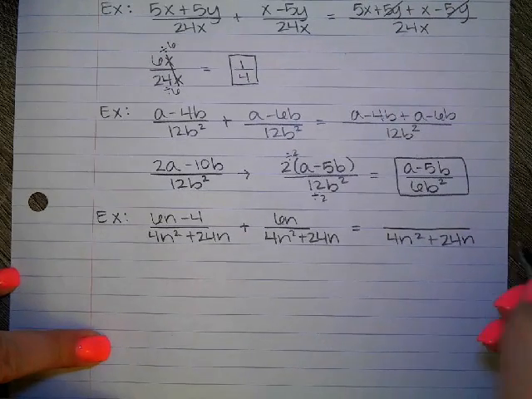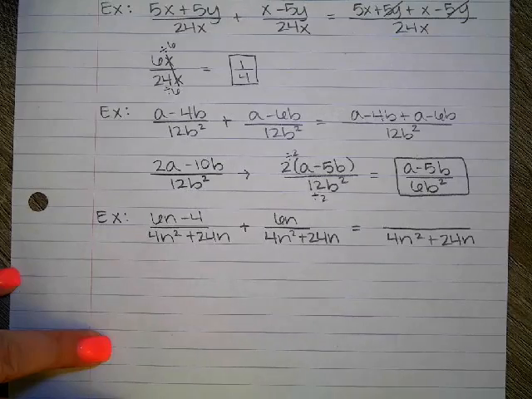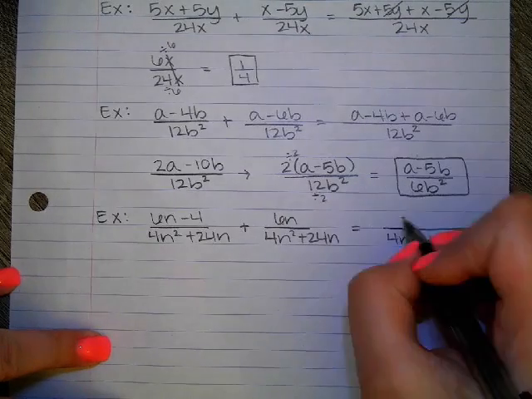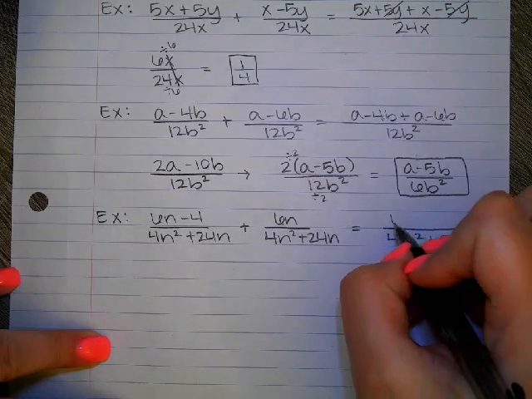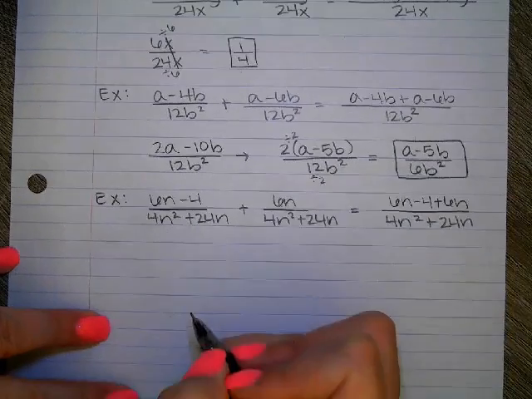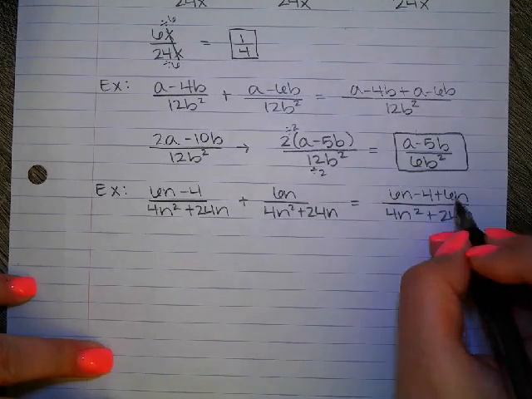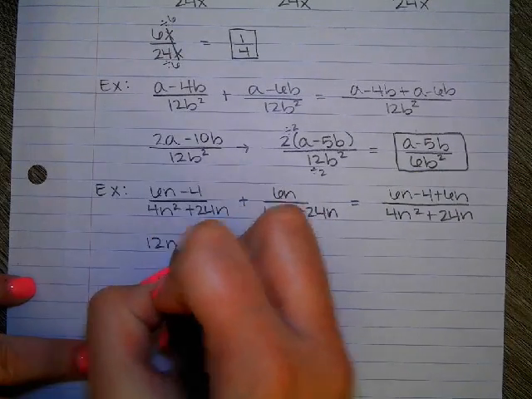For this day, I'm always going to give you a common denominator, because how do we get a common denominator is a whole lesson in itself. That's a whole different day of learning. So for today, we're just practicing this part of it. I went ahead and wrote out my numerators and combined like terms. 6n and 6n is 12n, minus 4.